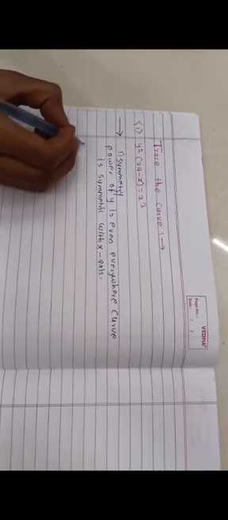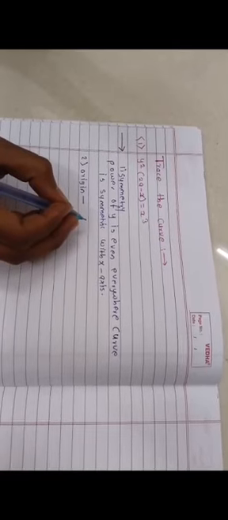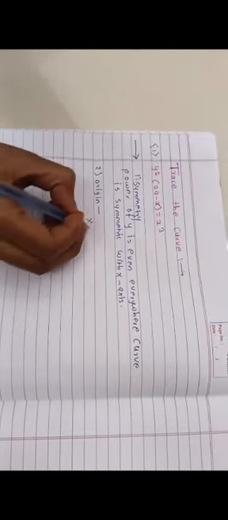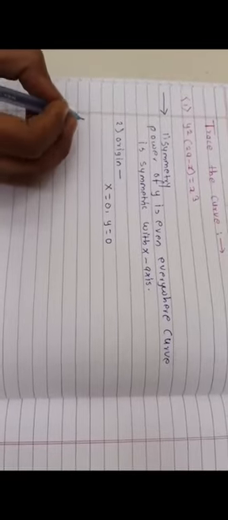Our second point is finding the origin. The origin satisfies the equation of the curve, so the curve passes through the origin, that is x equal to 0 and y equal to 0. Our third point is finding the tangent at origin. Our equation is y square (2a minus x) equal to x cube.